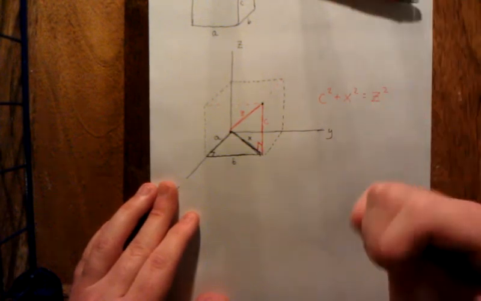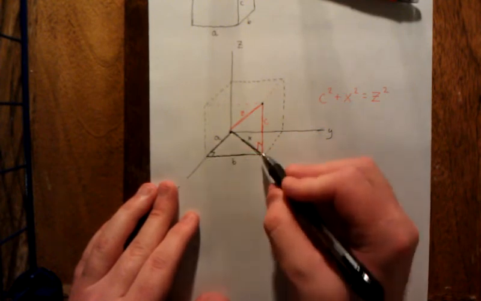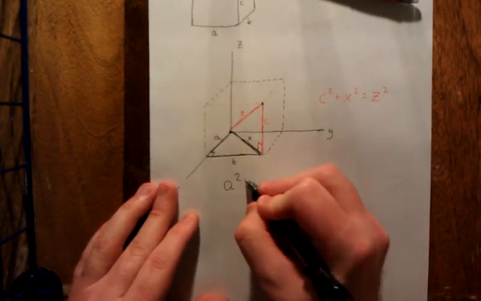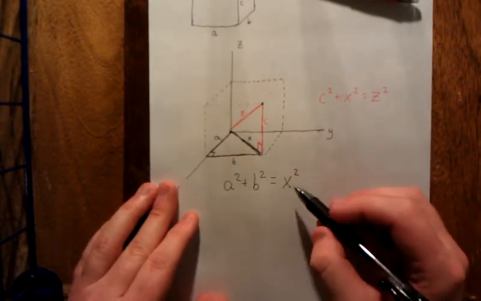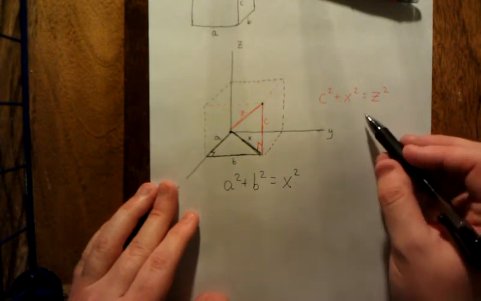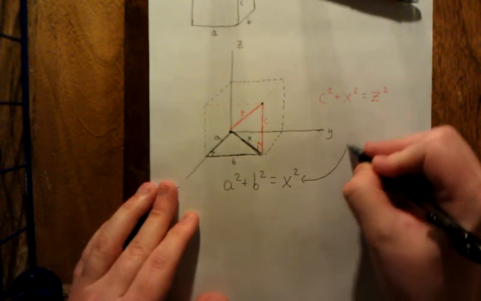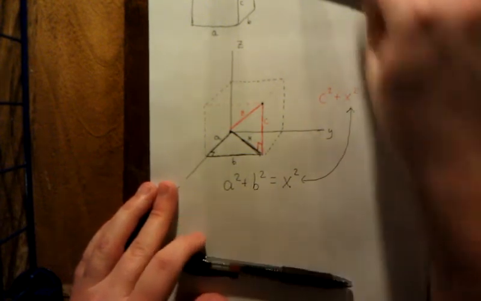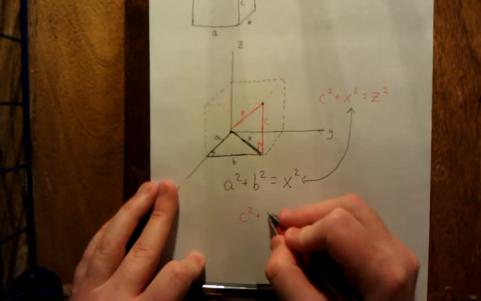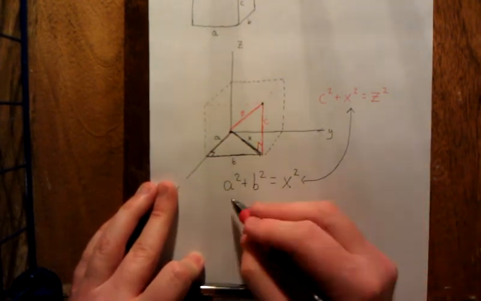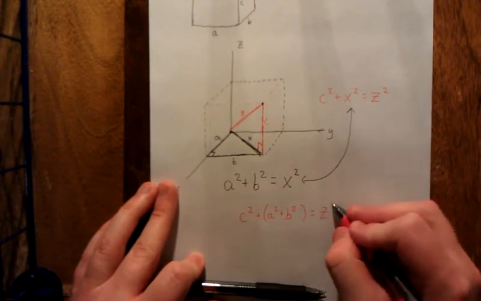The triangle in black down here: a and b would be the legs because they form the right angle, and x is the hypotenuse. So that gives us a squared plus b squared is equal to x squared. But we're interested in getting an expression for z in terms of just a, b, and c. So now we're going to plug this x squared into this expression right here. I'm going to recopy the equation in red. That's going to look like c squared plus, and instead of referring to it as x squared now, we have the expression a squared plus b squared from the substitution. This all is equal to z squared.